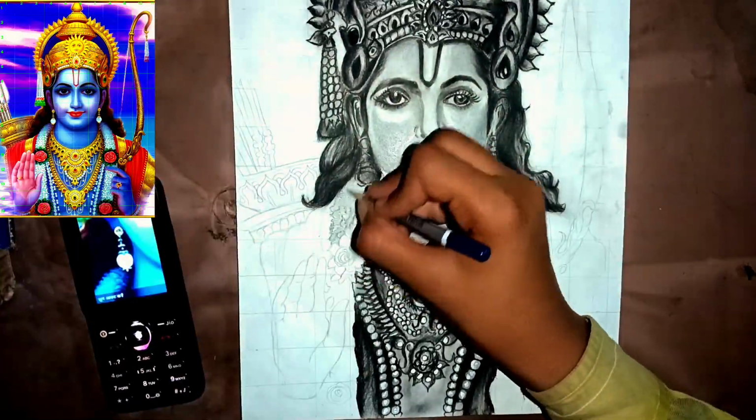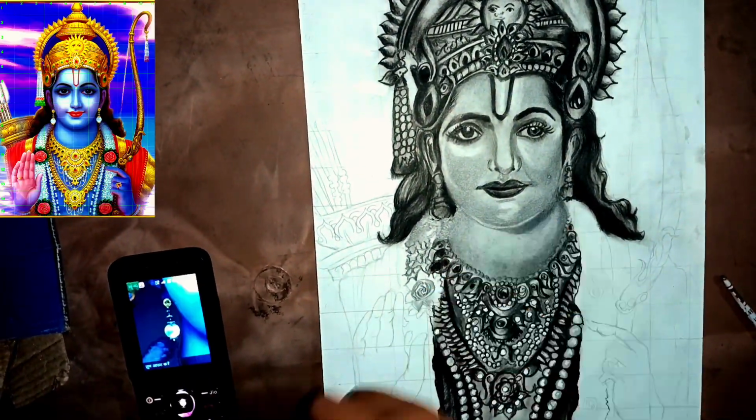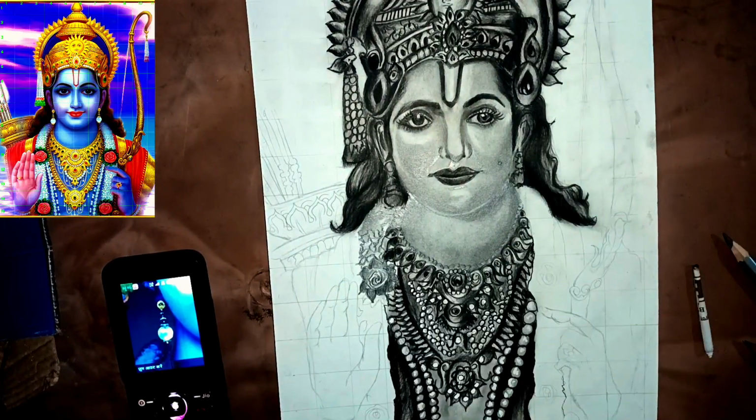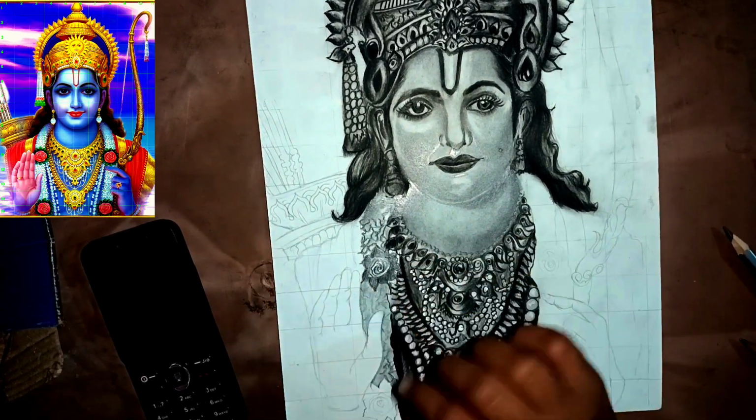Drawing a garland is a fun and simple activity that can be done in just a few easy steps. Here's one way to draw a garland. Start by drawing a line to represent the top of your garland. This line will be the main string that the garland will hang from.